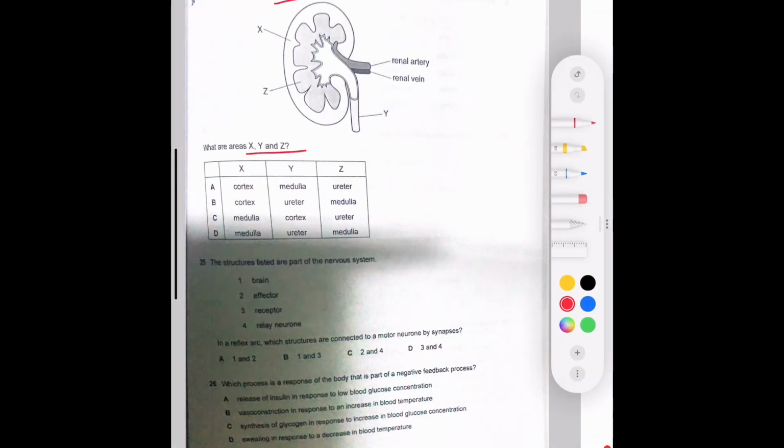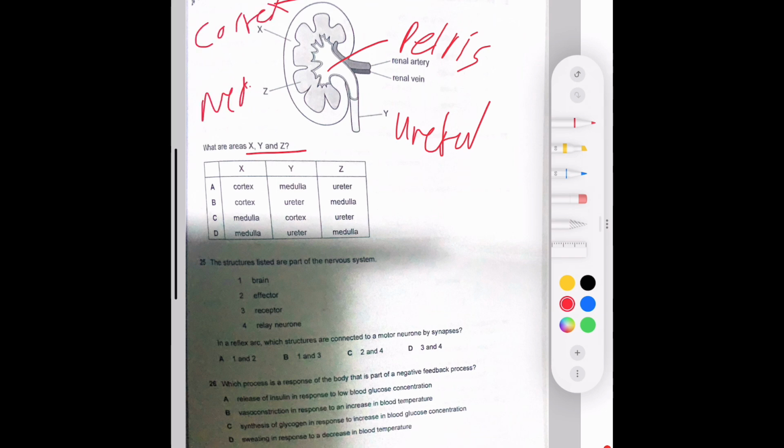Okay, so what are the areas X, Y, and Z? Well, if you have studied the topic of excretion, you would know that Y is the ureter, and the region labeled is the pelvis. X is the cortex, and Z is the medulla. And therefore, we have to find the one that matches, so it is B. So B is the reasonable answer.